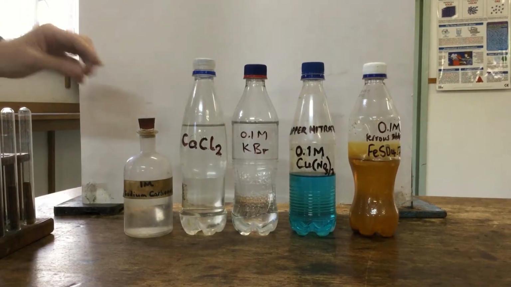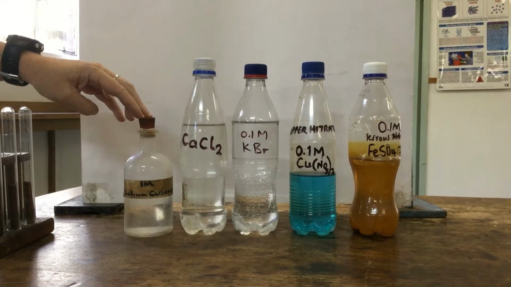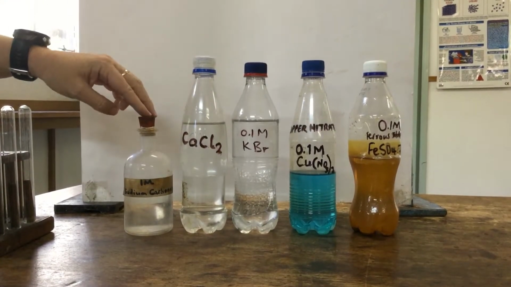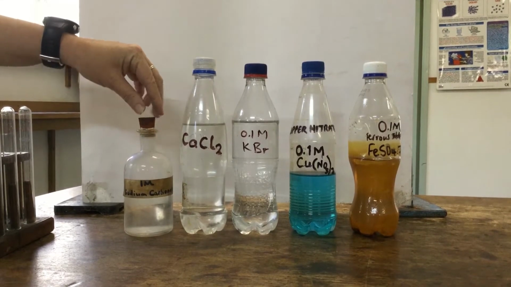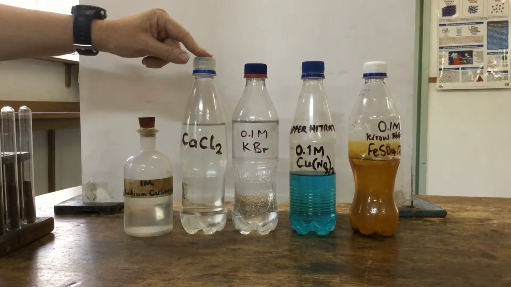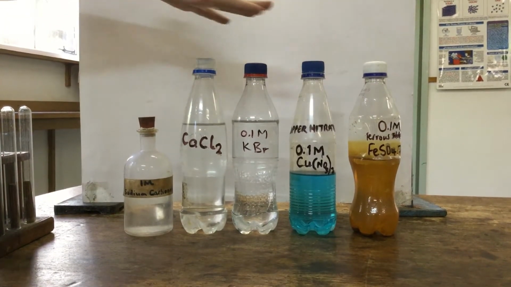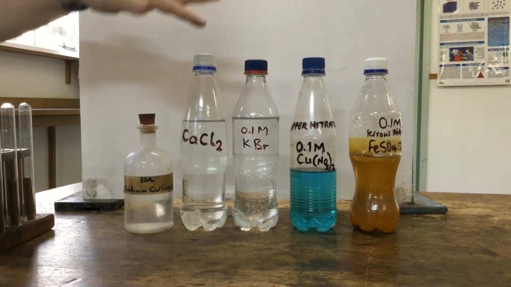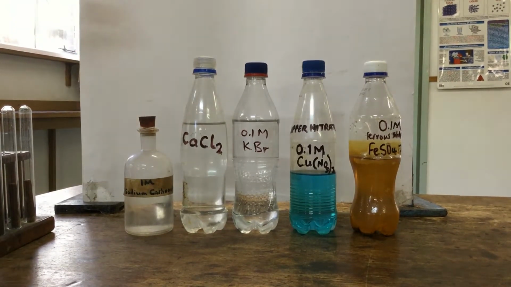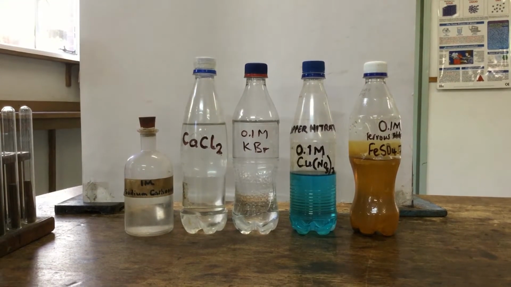Okay, in this first section of the video, we're going to do the tests for anions, and the syllabus states that you need to know the test for carbonate, chloride, bromide, nitrate, and sulfate anions. So I've got different salts here that contain those ions, and we'll go through the tests one by one.